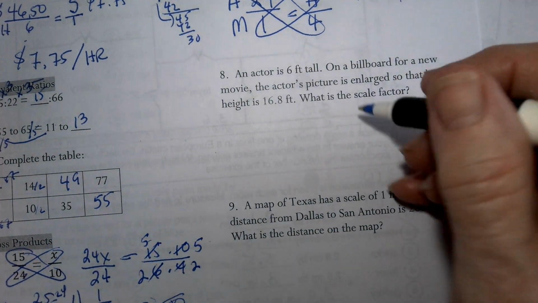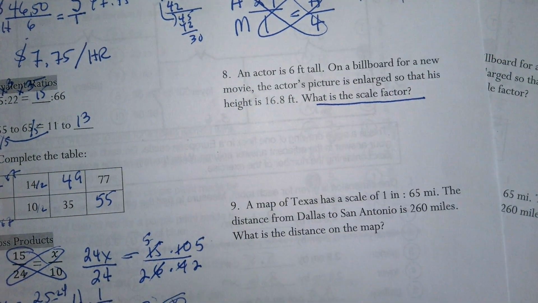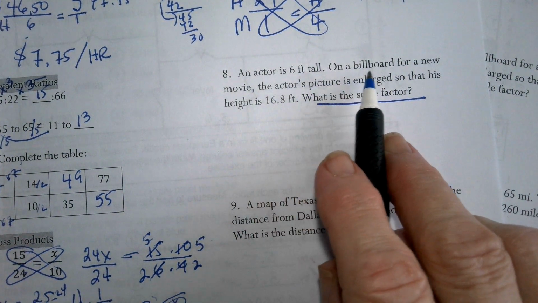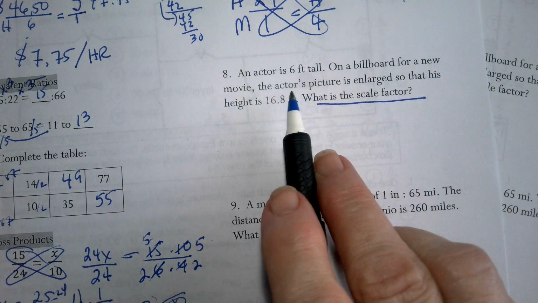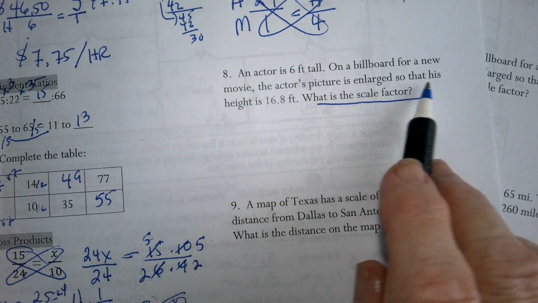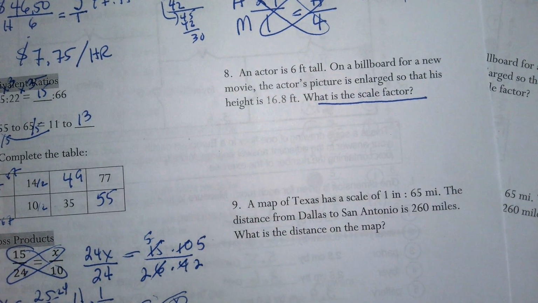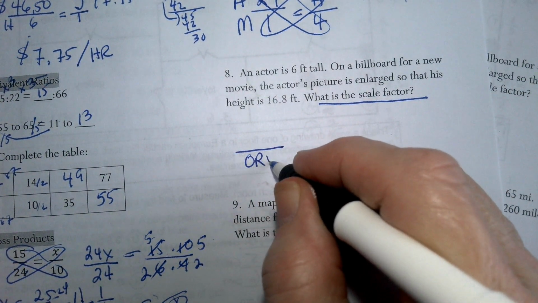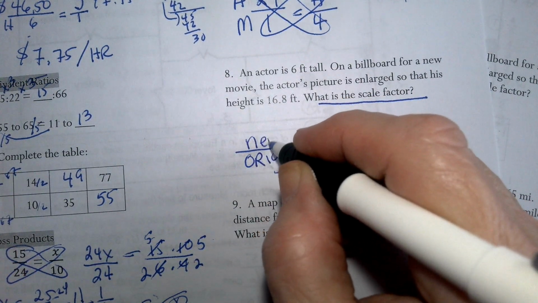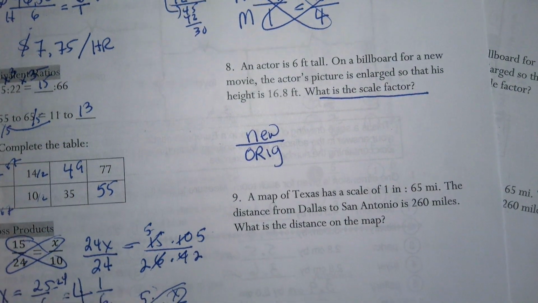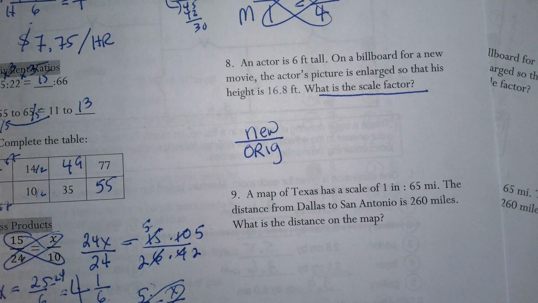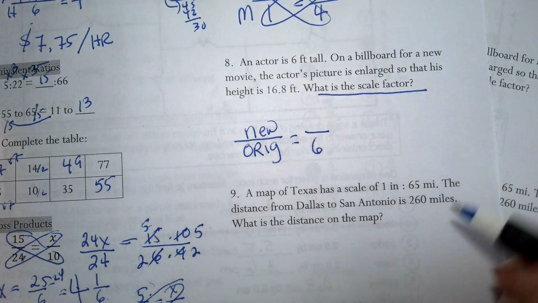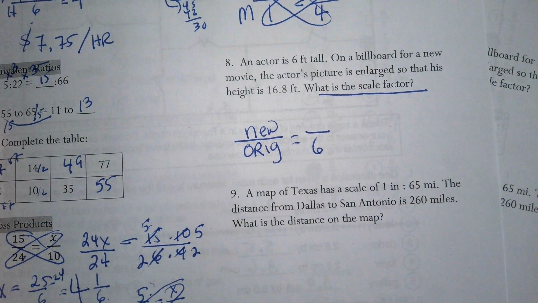It says what is the scale factor? So the actor is 6 feet tall. On a billboard for a new movie, the actor's picture is enlarged so that his height is now 16.8. So on these, you put the original on the bottom and you put the new on the top. So on the bottom is always starting with the original. So what was his original height? So you put 6 feet or just 6. And the new height on the enlarged billboard is what?